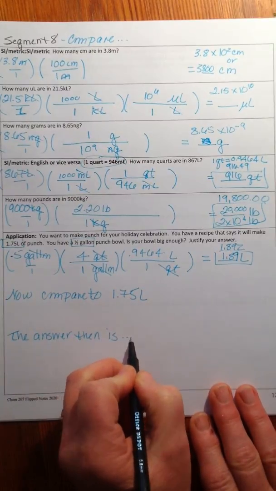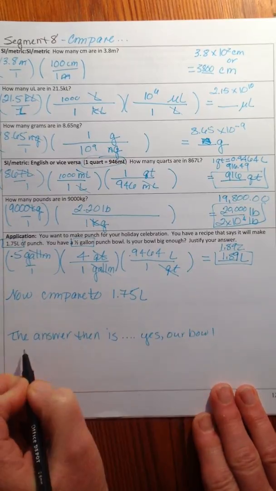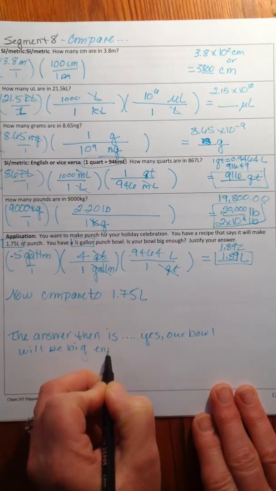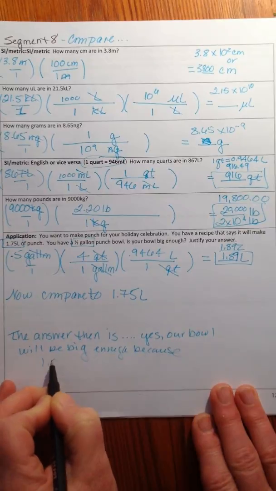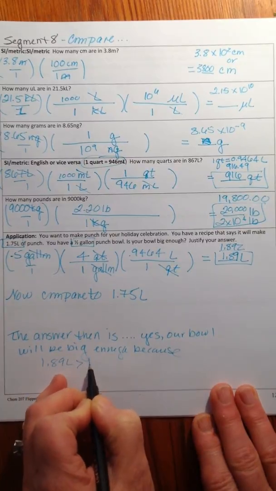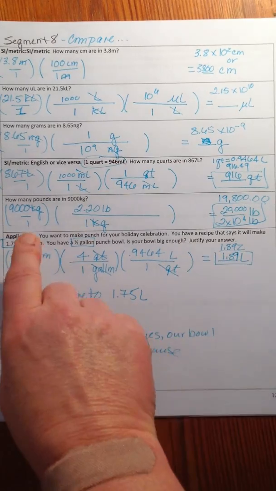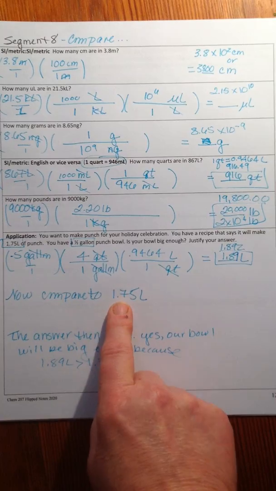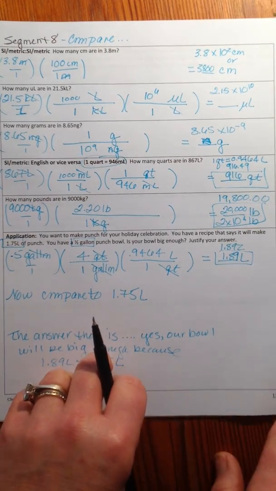So the answer then is yes, our bowl will be big enough because 1.89 liters is bigger than 1.75 liters. And even if we round it to one significant figure, 2 liters is still bigger than 1.75. Okay? Next page.